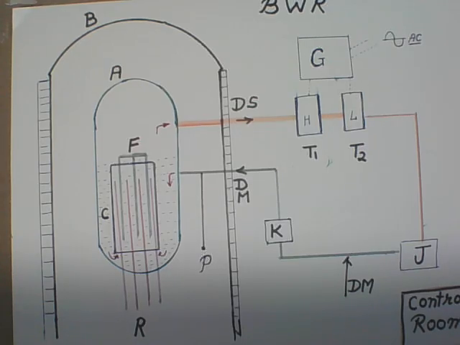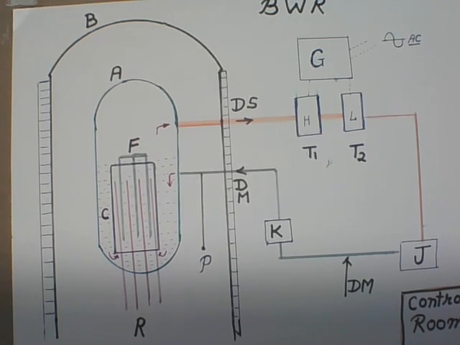And the absorbing rods may also have to be occasionally removed and replaced, but that's a rare part. So all this mechanism is how this boiling water reactor works. So we now know the process of how the boiling water reactor works.